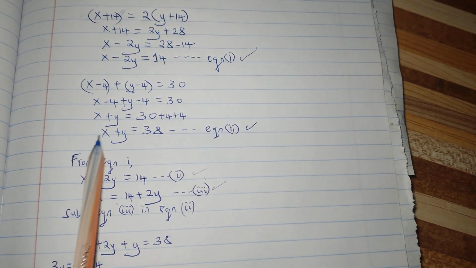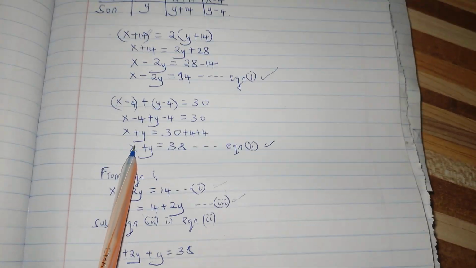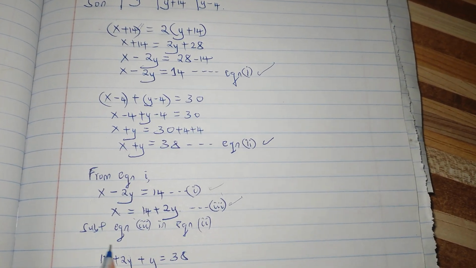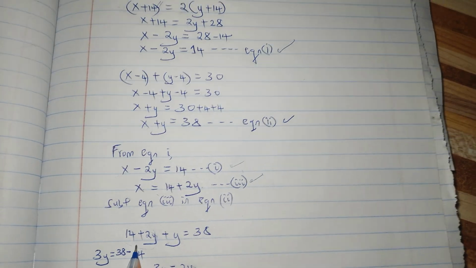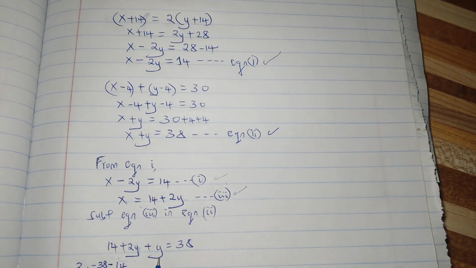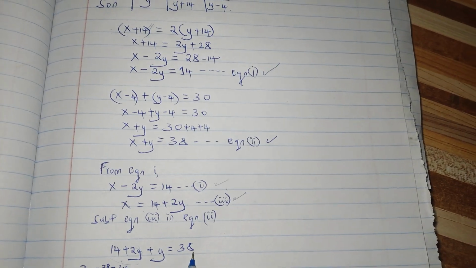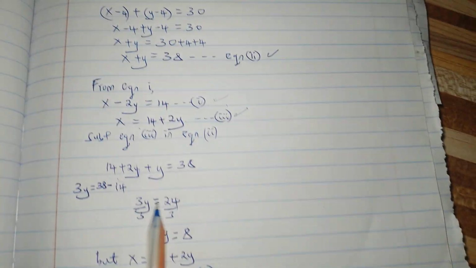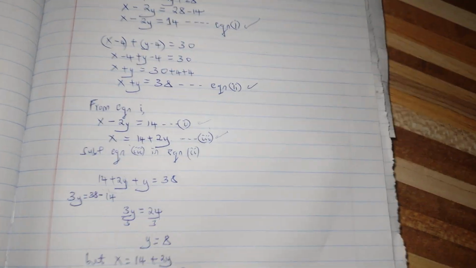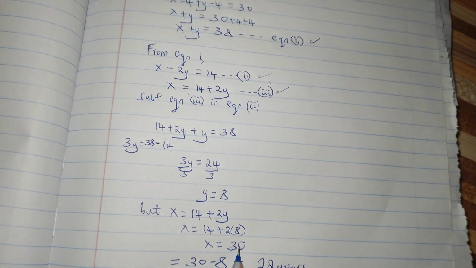In equation 2, I have X. So where X is, I'll put 14 plus 2Y. That is why you are seeing this 14 plus 2Y. Then we have plus Y, and this plus Y is equal to 38. So from here, you work through it slowly, slowly. You'll get that X is 30.